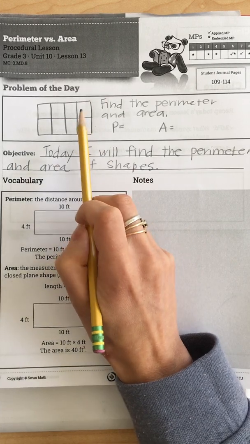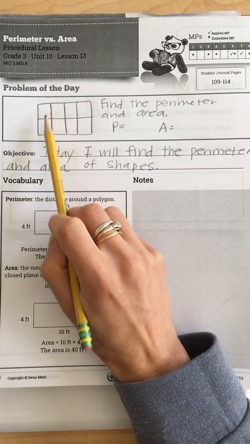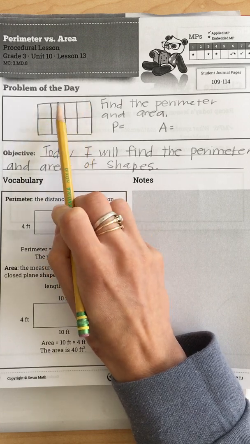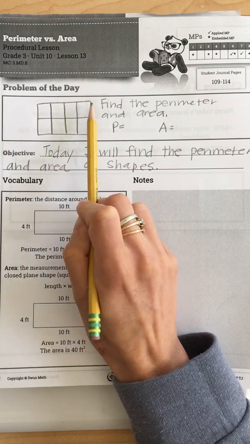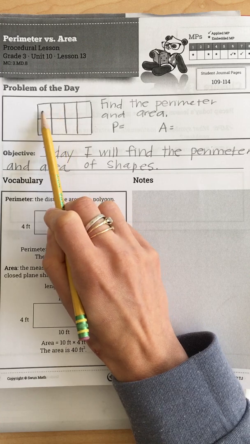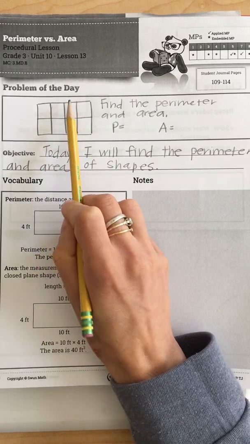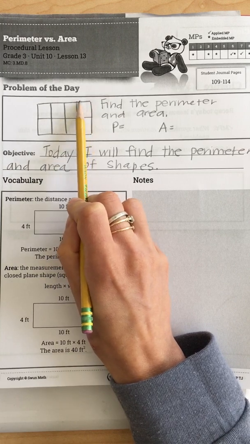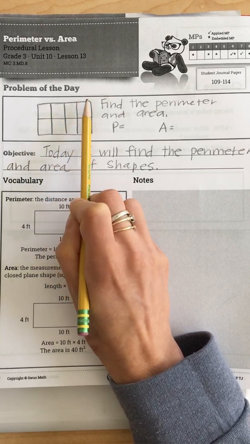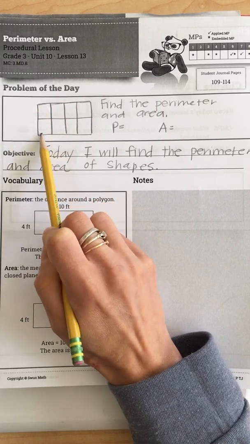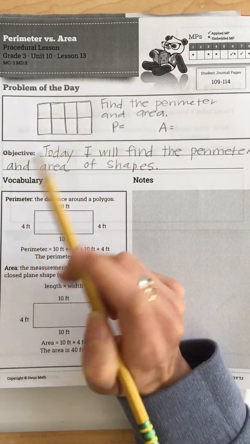A lot of you are tending to count the inside squares to find the perimeter. You say, well, Miss Delagis, the perimeter is around the outside. So you'll go 1, 2, 3, 4, 5, 6, 7, 8, okay? But when you count for the perimeter, you need to count around the outside. I actually kind of like to draw lines around each part of these cubes around the outside. Okay, so let's get started.